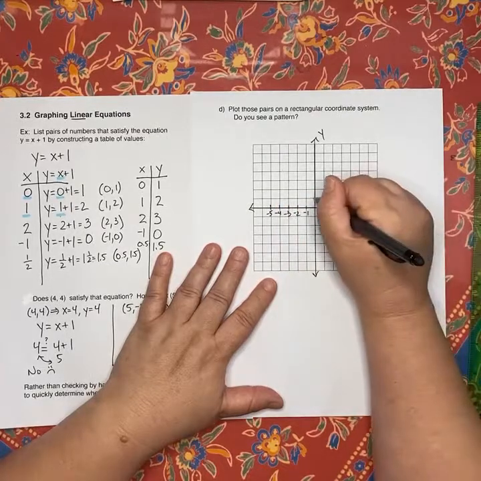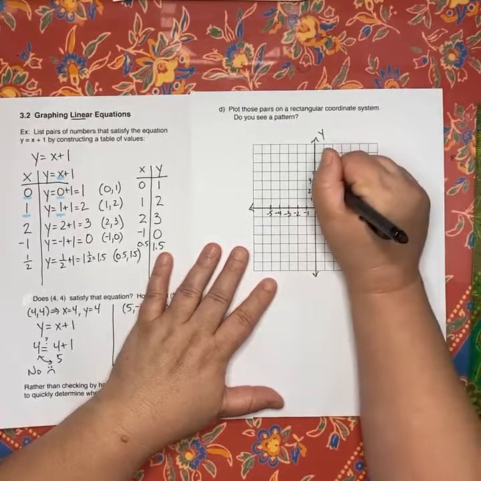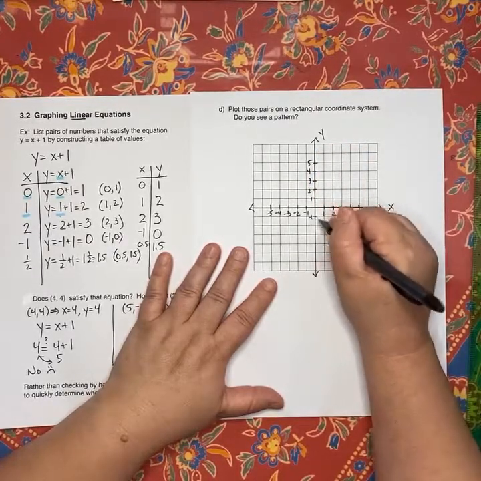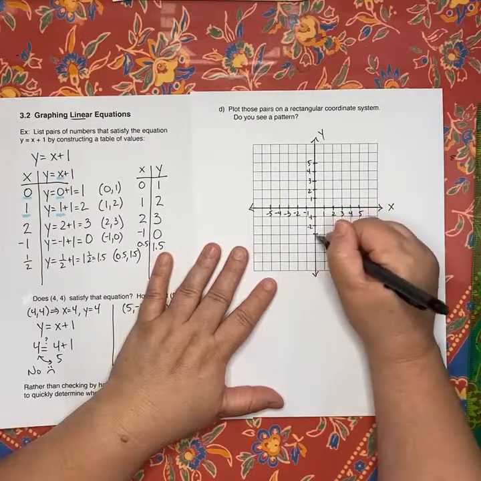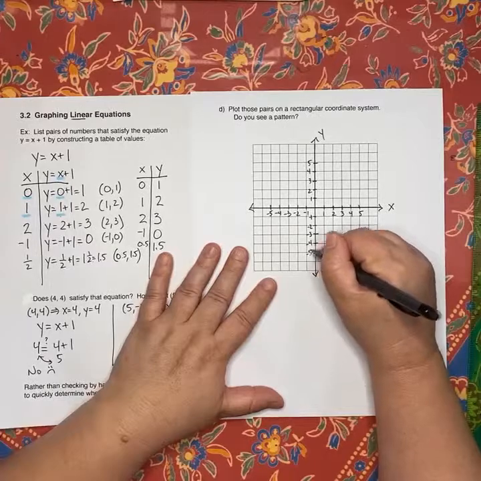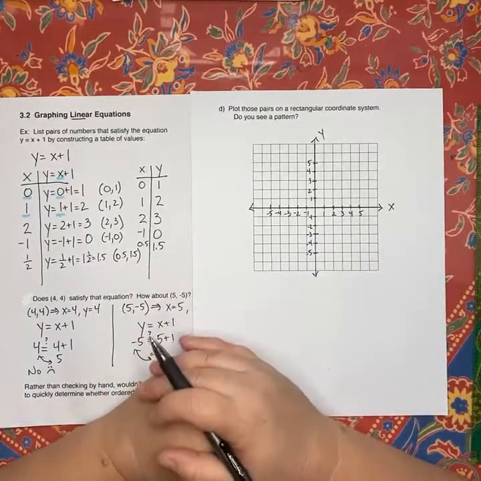You don't have to write them all in. I'm just doing it because it's habit. And also, especially when you're starting out, it's helpful. The less you have to do in your head, the easier math is going to be.